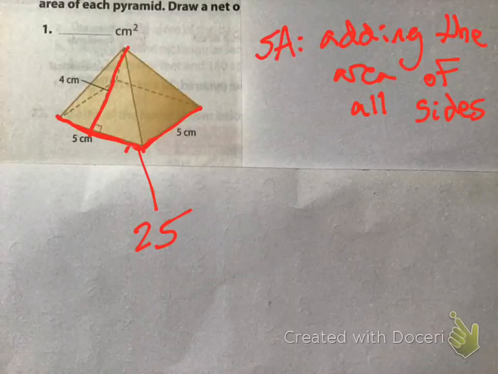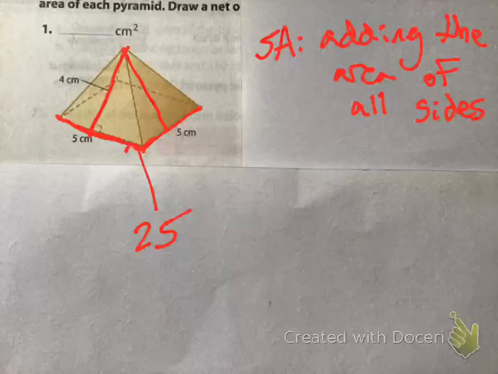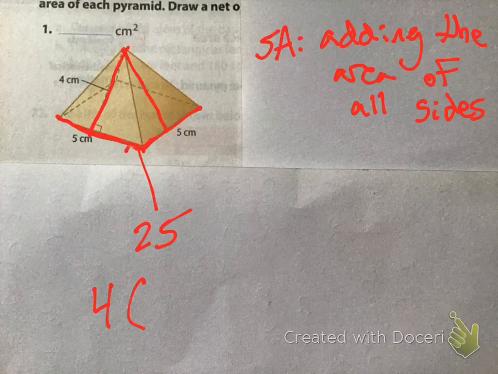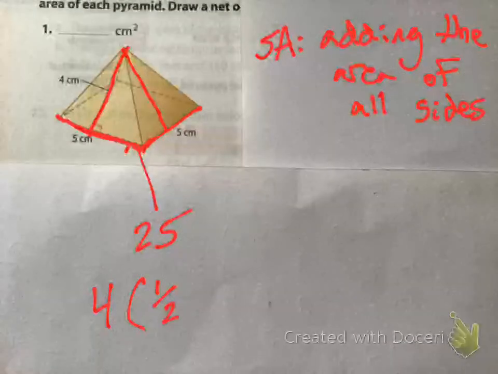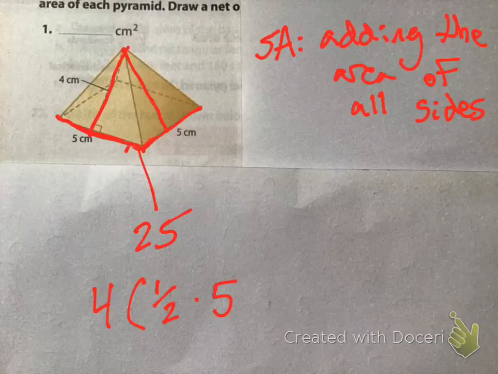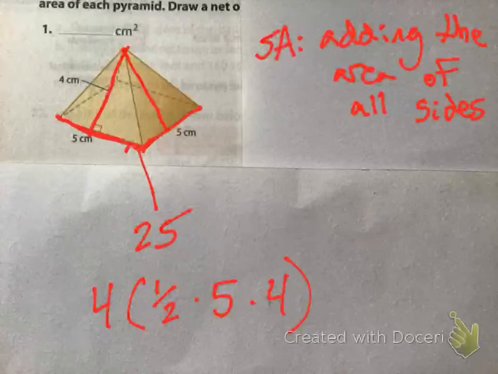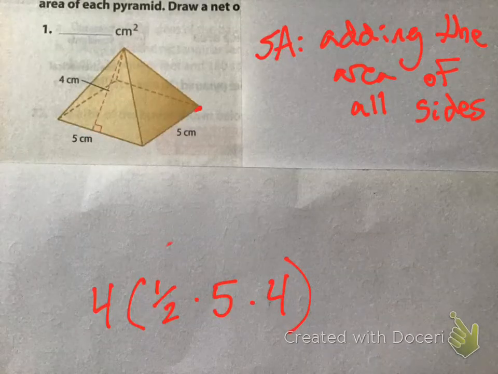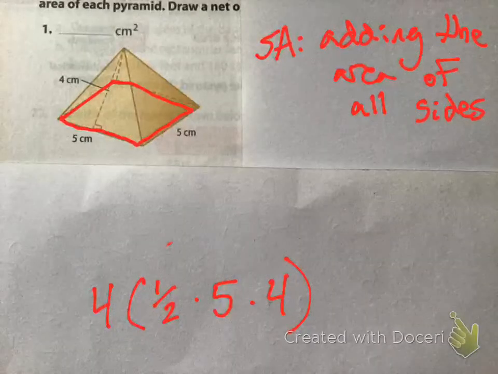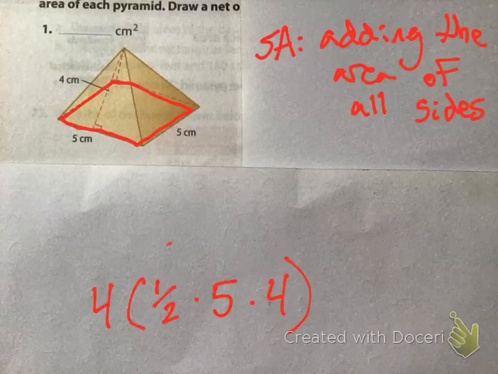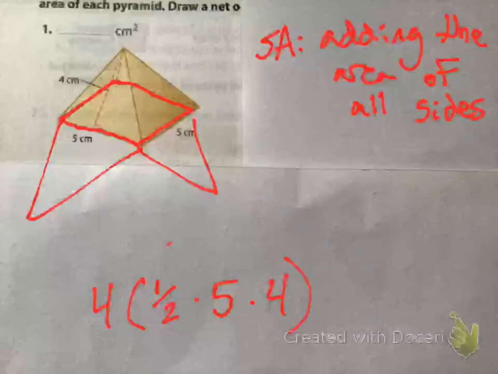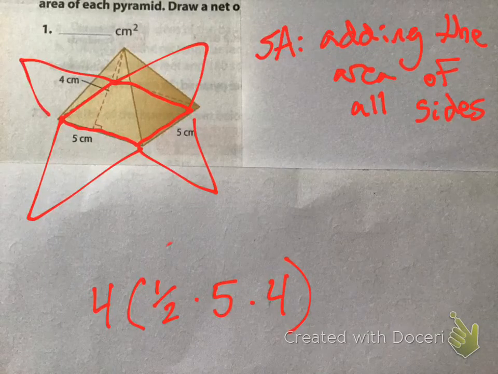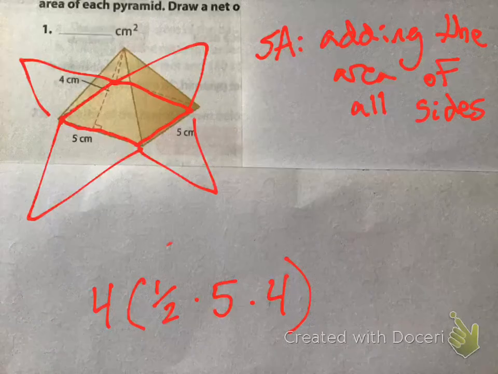Now, these are all triangles that have the same base and the same height because they each have a side of 5 and a height of 4. So I'm going to have 4, because there's 4 sides, times 1/2 times 5 times 4 again. The reason that we're doing that is we have 4 different sides. When we have a pyramid with a square or rectangle at the bottom, we have 4 sides. And we know we have 4 sides because there's one of the sides for each of the sides of the square.